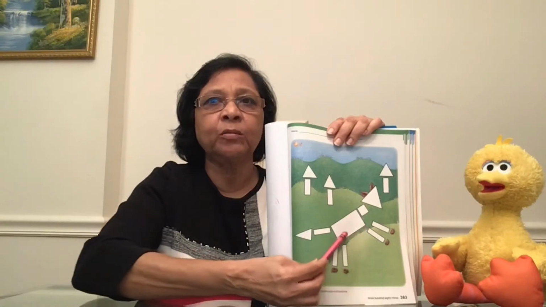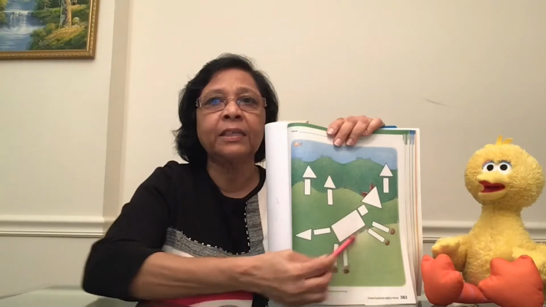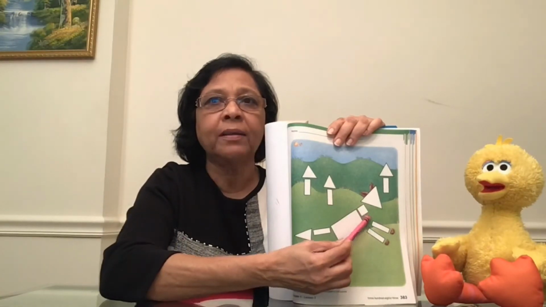This one, yes, 2 long sides and 2 short sides, so this is a rectangle. How about this bigger one? Let's see, it has 1, 2, 3, 4, that's right, 4 corners, and it has 2 long equal sides, 2 short equal sides. So yes, this is also a rectangle. How about this little one? Now this one has 4 sides and 4 corners. Is this a rectangle? No, it's a square because all of the sides are equal.